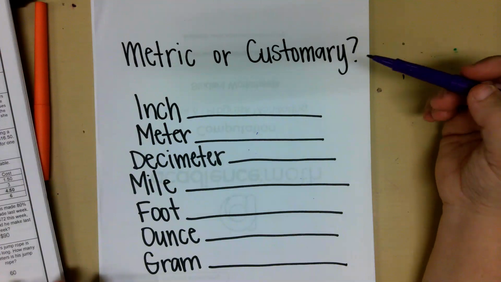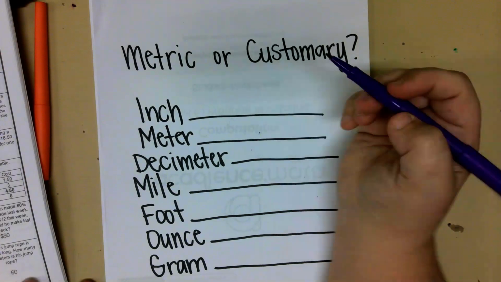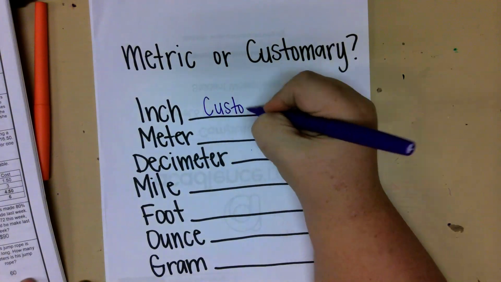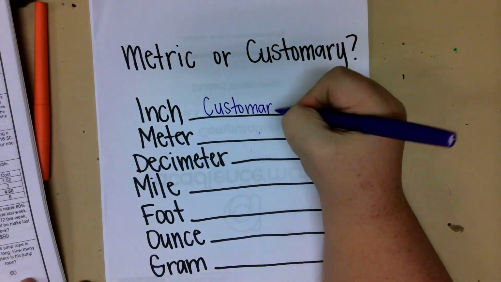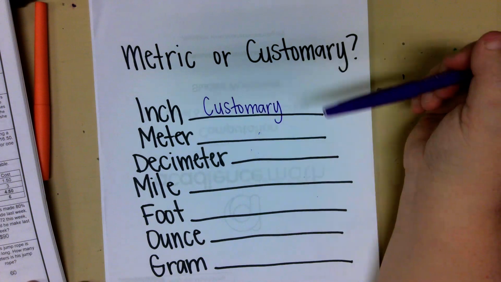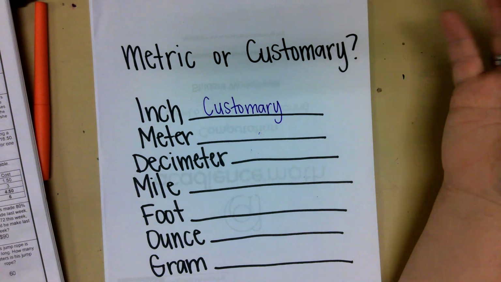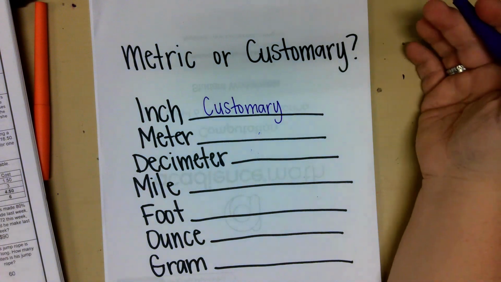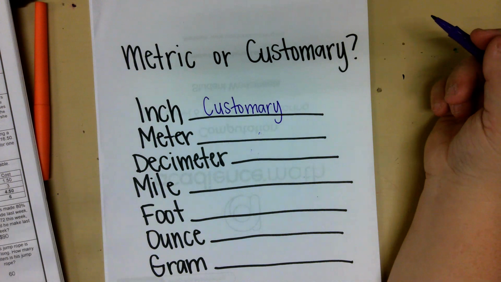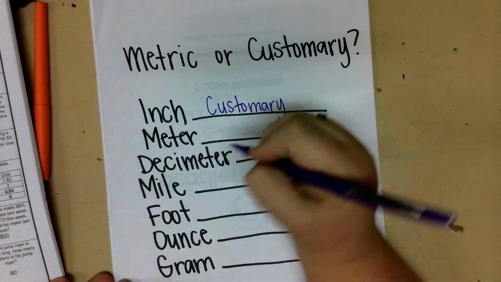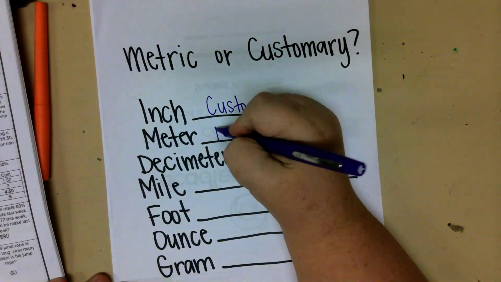Well, I hear inch used all the time. Inch is customary. Now, meter, I don't hear us use meter too often. We know what a meter is. We have meter sticks, but we use yards more often. Like you think of football and 10 yards. So meter is actually a metric measurement.